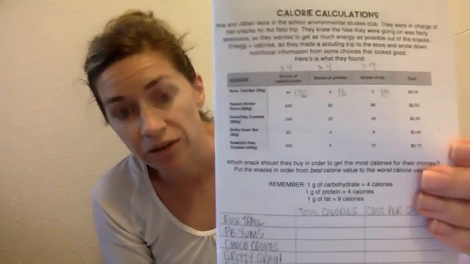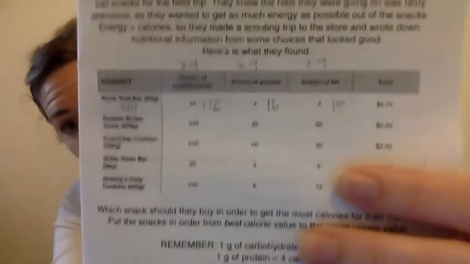Now I'm going to add up those calories. So 176 plus 16 plus 18. And I get 210 calories. I'm going to write that right here. So I get 210 total calories for the Rock Trail Bar. Now, a Rock Trail Bar costs 75 cents each. So I'm going to divide 0.75, or 75 cents, by how many calories we get, to get the cost per calorie.